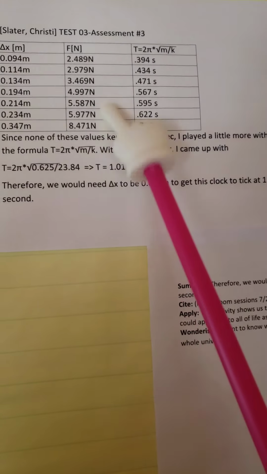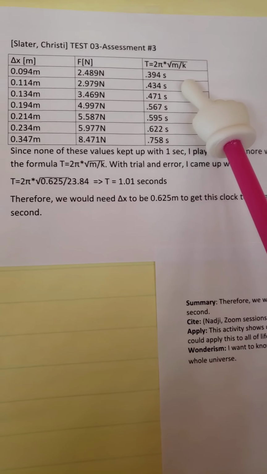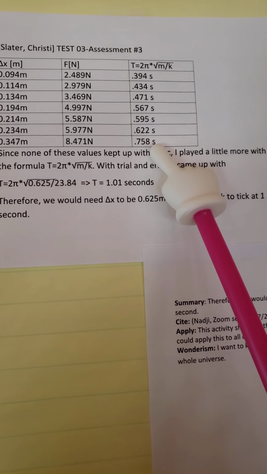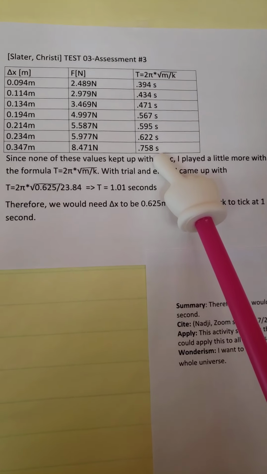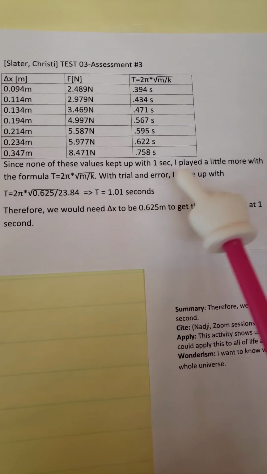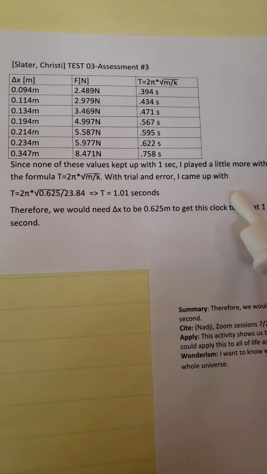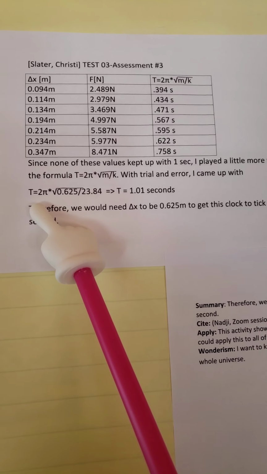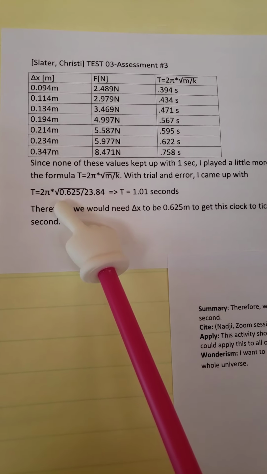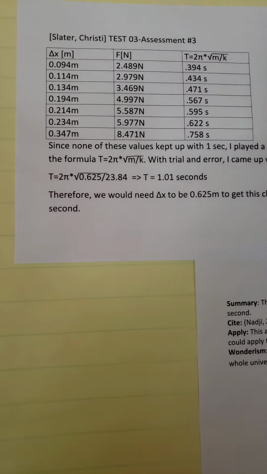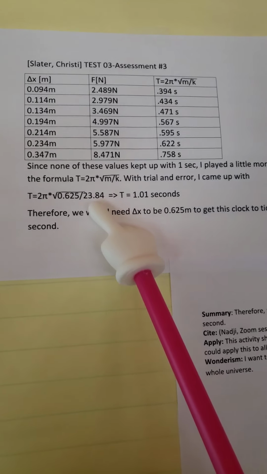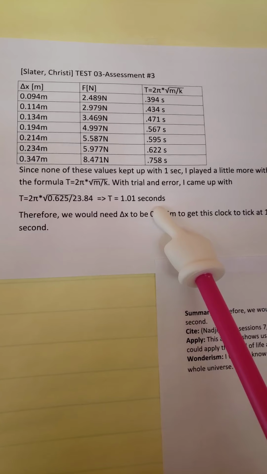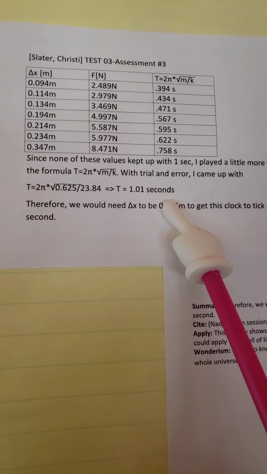When I went through the numbers that we had taken in class and calculated them according to our equation, the sixth one came the closest to 1 second, which was 0.758 seconds. But none of these values got up to a second. So I played a little more with the formula, and with trial and error, I came up with T equals 2 pi times the square root of 0.625 divided by 23.84, which is our k constant in this experiment, equals 1.01 seconds. That's as close as we're going to get with trial and error.